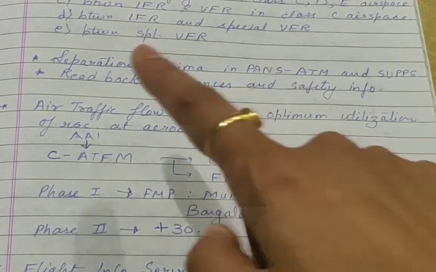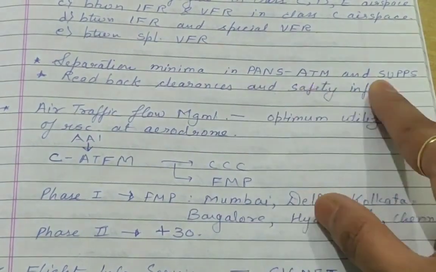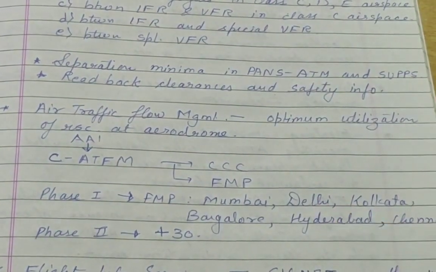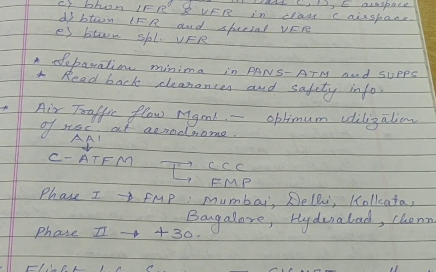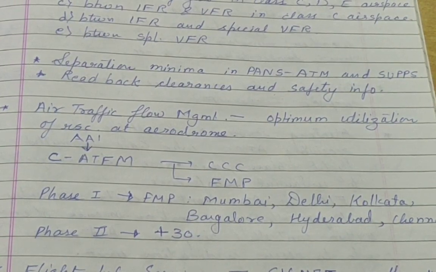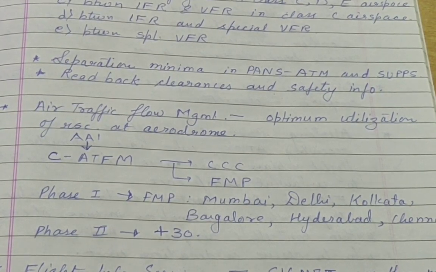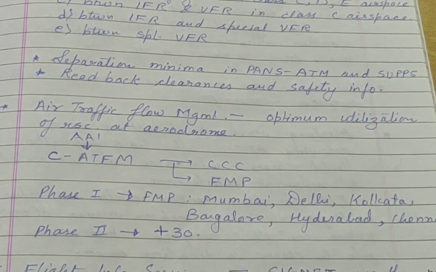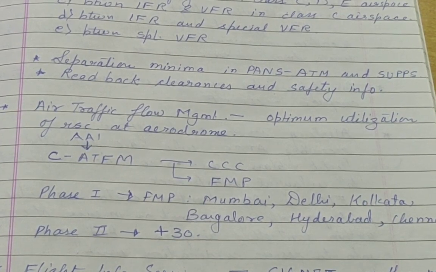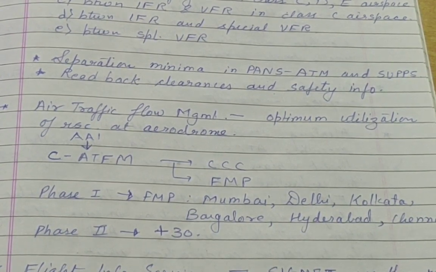The separation minima is given in PANS-ATM and regional supplementary procedures. Also, all the clearances and safety related information has to be read back. These can be ATC route clearance, or the clearance and instructions to enter, land on, take off, hold short, etc. Or also the runway which is in use, altimeter setting, SSR codes, level instructions, ATIS broadcasts also. So all these things have to be read back.